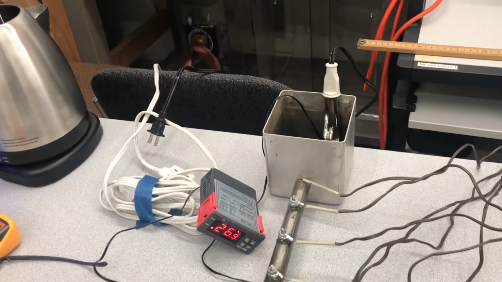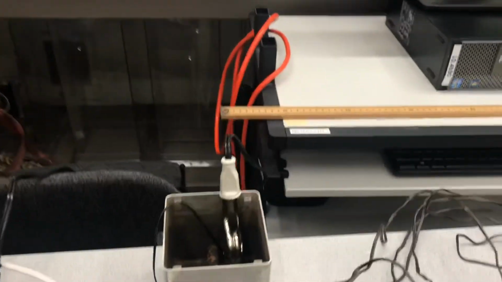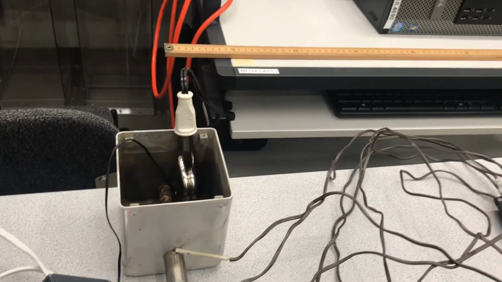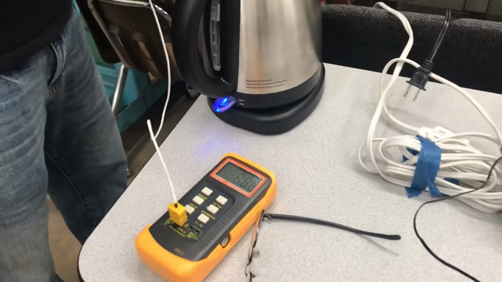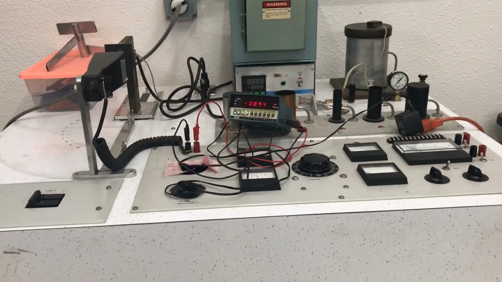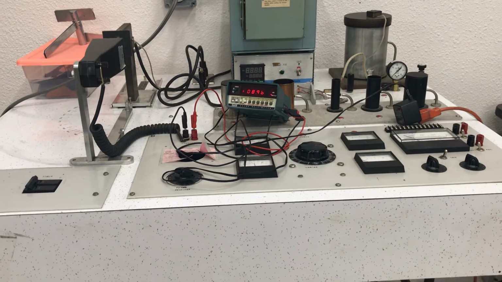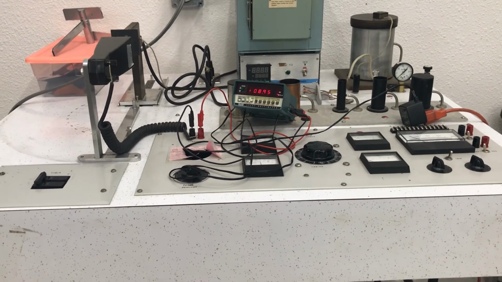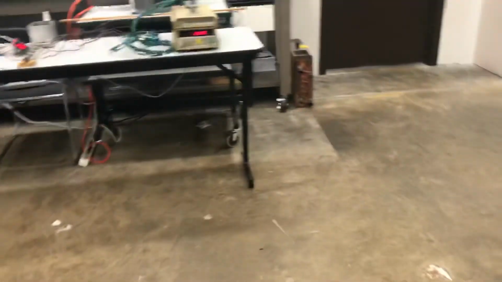So here we are at 90, what is that? 86, almost. It's getting slower.